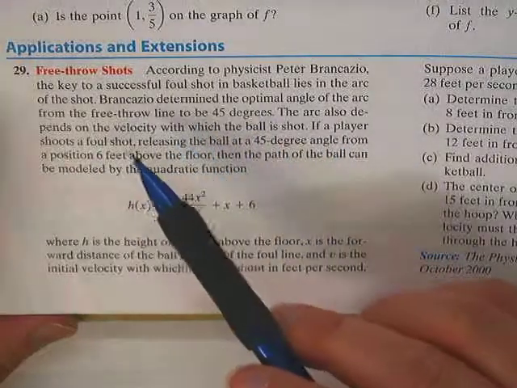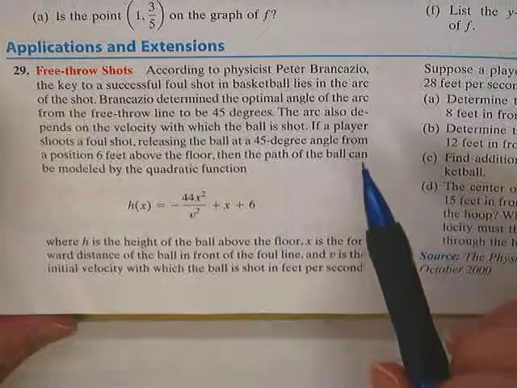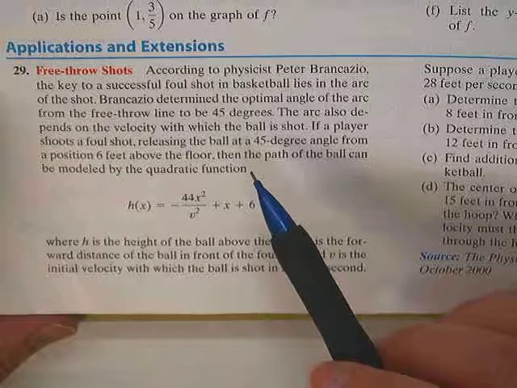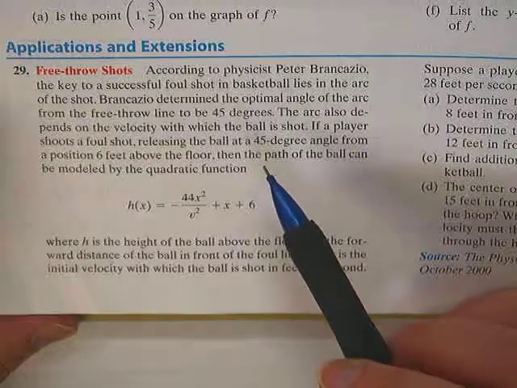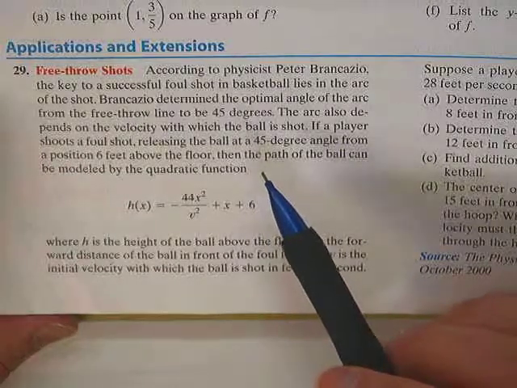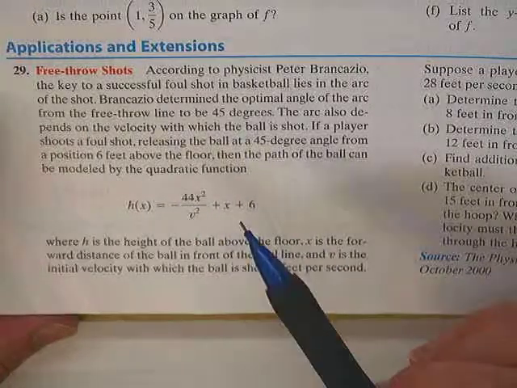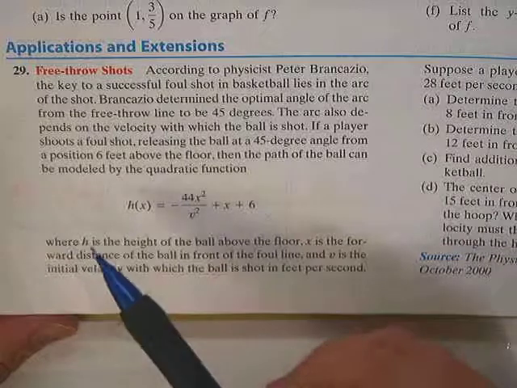If a player shoots a foul shot, releasing the ball at a 45-degree angle from a position 6 feet above the floor, so you've got to be tall enough for that to happen, then the path of the ball can be modeled by the quadratic function. So this quadratic function would not model me, ever, because I'm not that tall.